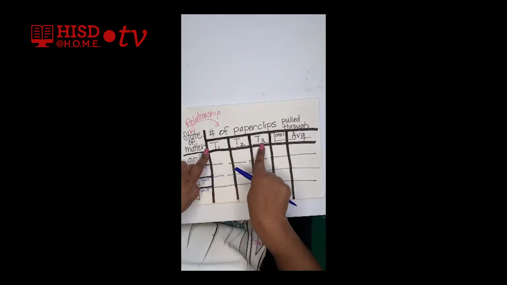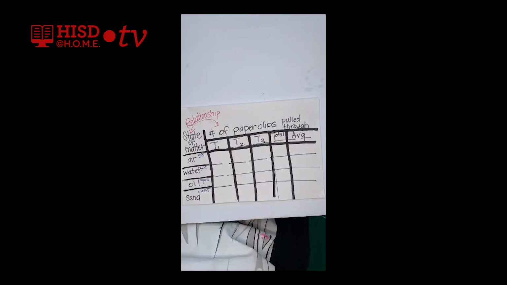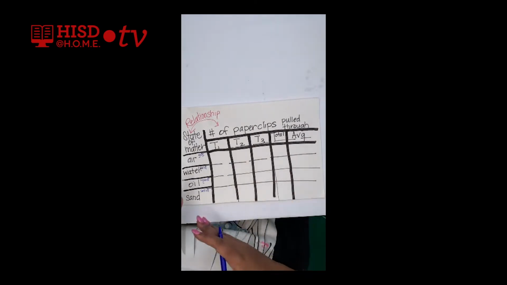T1, T2, T3, what does that mean? You know, scientists, we like to repeat things. We conduct repeated trials, multiple trials. We do experiments over and over again. Why? So that we can get good, clean data. We can get data that's verifiable, that's accurate, that's reliable. And the way scientists do this is by doing it over and over and over again. Three is just what we're going to do today, but scientists do it several times.